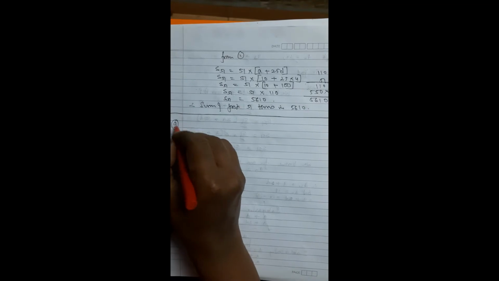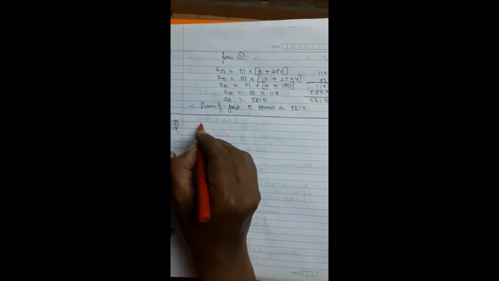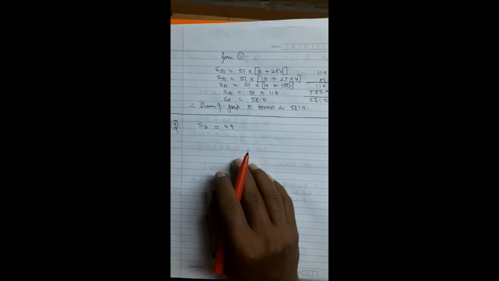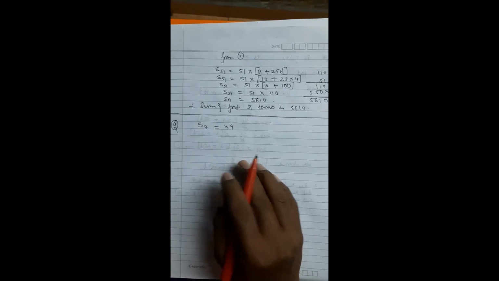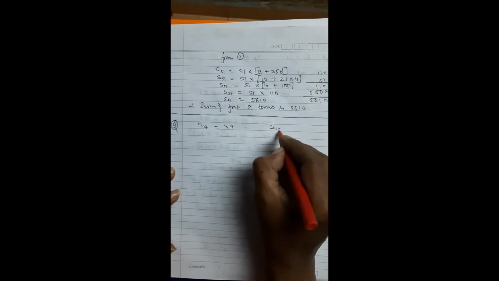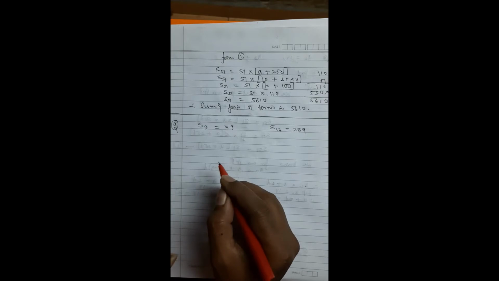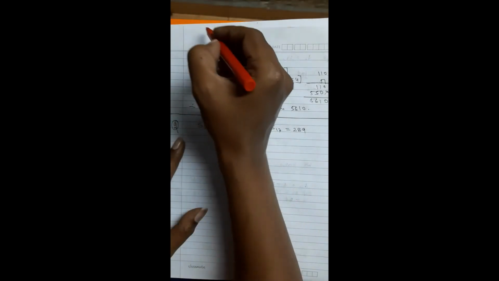If we go to question number 9, what they have done: if the sum of first 7 terms of an arithmetic progression is 49, that means they are telling S7 is equal to 49. This is given. And that of 17 terms is 289, means S17. Find the sum of first n terms. Find the sum of first n terms means actually again we have to find Sn.